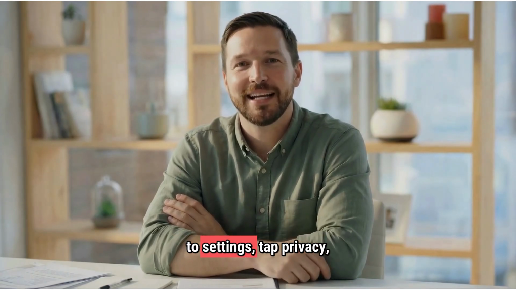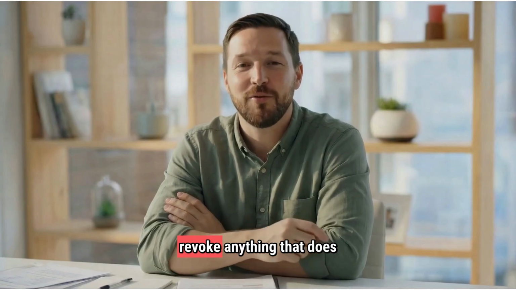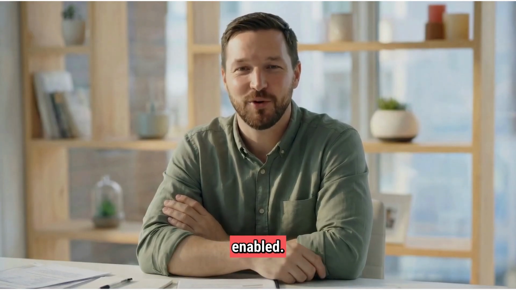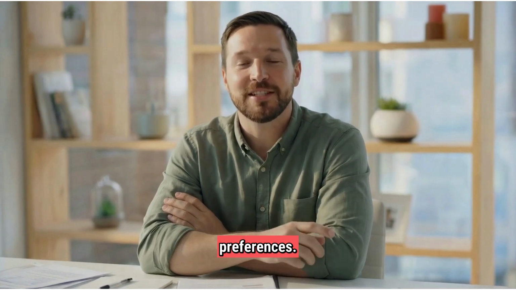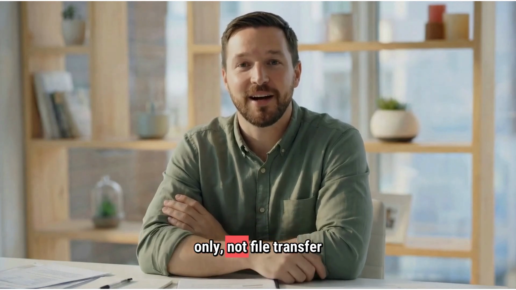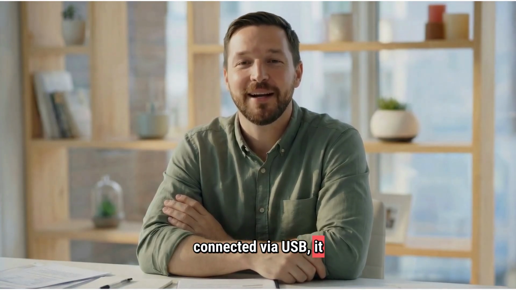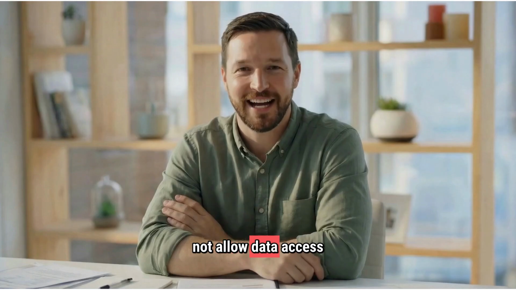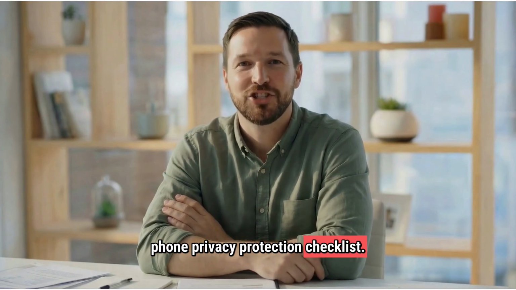That is correct. Additionally, on Android, go to Settings, tap Privacy, tap Permission Manager. Review all permissions and revoke anything that does not need to be enabled. Go to Settings, tap Connected Devices or USB Preferences. Ensure USB connection mode is set to Charging Only, not File Transfer, or MTP. This ensures that when your Android phone is connected via USB, it only charges and does not allow data access by default.